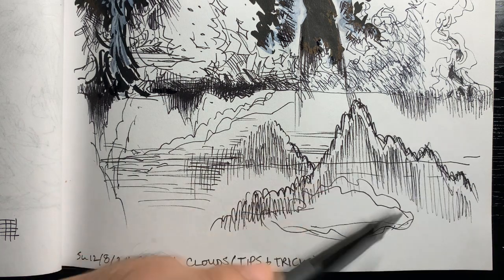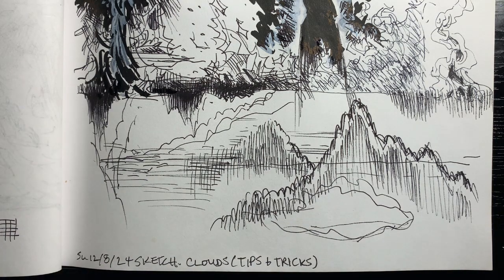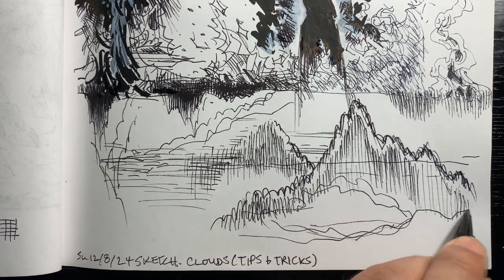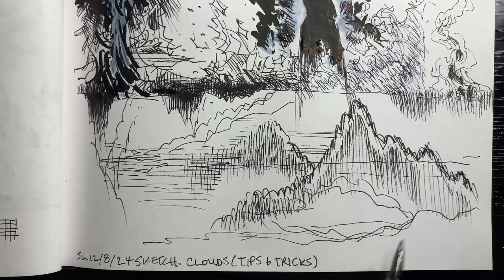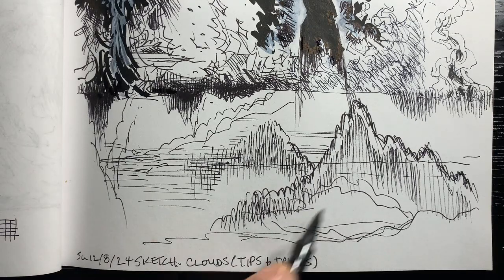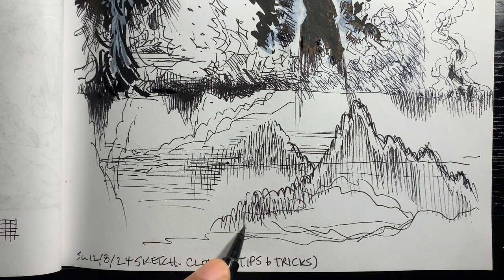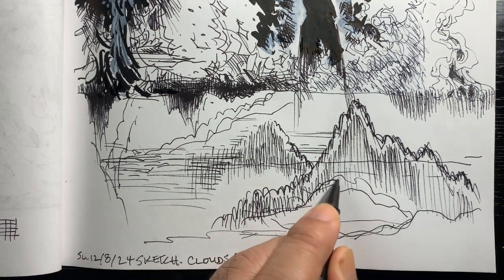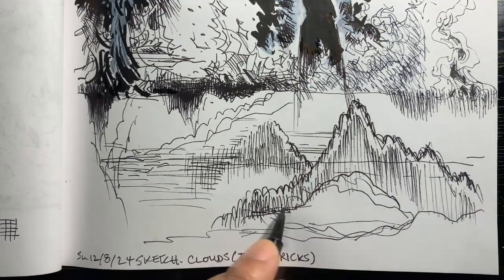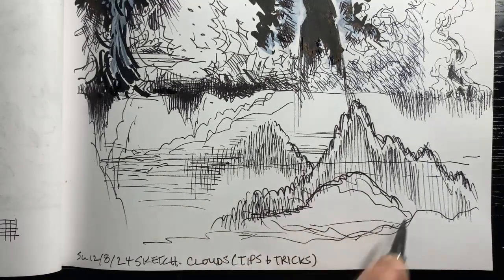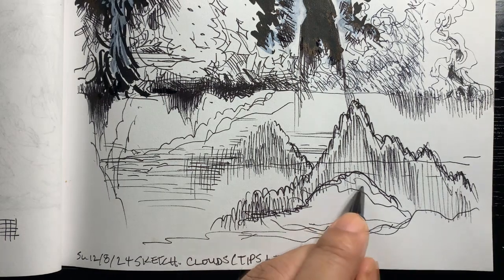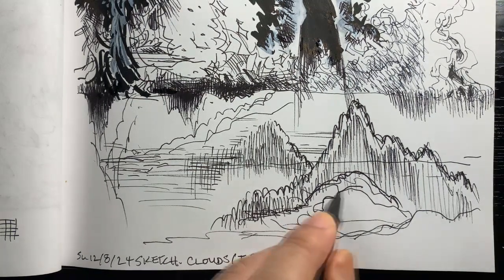It doesn't mean you have to shade everything as the midtone, and then it just depends. For example, if you really want to make this cloud right here in the foreground stand out, part of that is going to be because of the outline of it, which is the definition part of it.